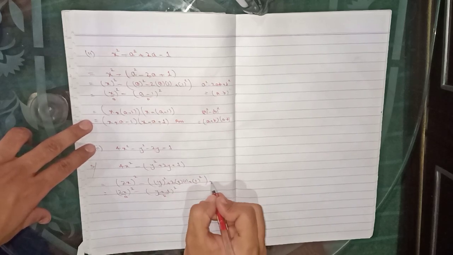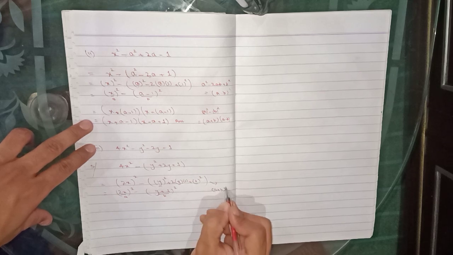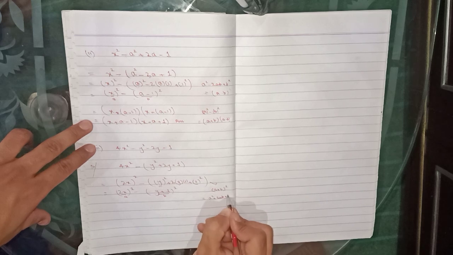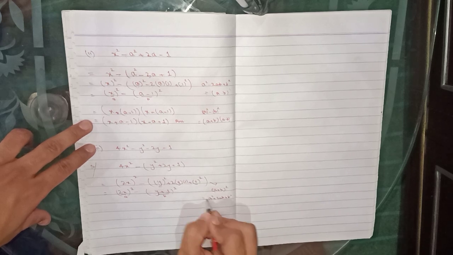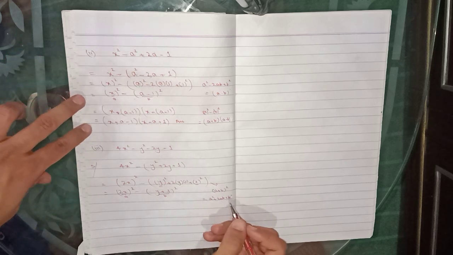We will use the formula here. Which identity? A plus b whole square, a square plus 2ab plus b square. Just identify a and b by making their square. If you make the square, then it would be easy to find 2ab.